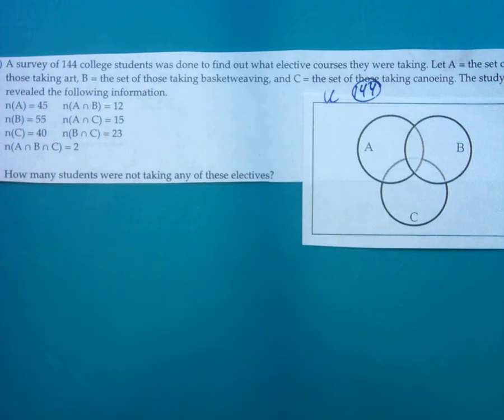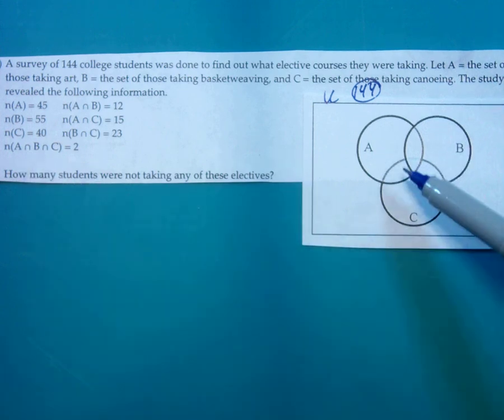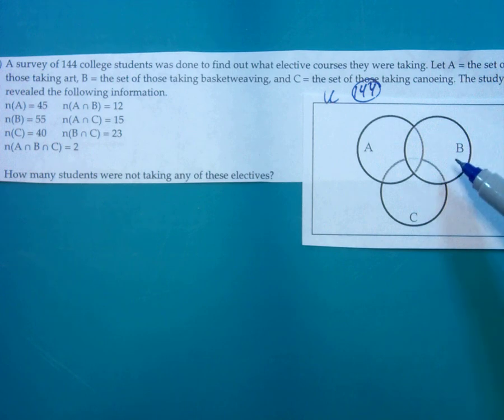It was done to find out what elective courses they were taking. Let A be the set of people taking art, B be those taking basket weaving. As a math major, I never did get to take that. And C be the set of those taking canoeing. Sounds fun, didn't get to take that either, I hope you do. The study revealed all of this information.